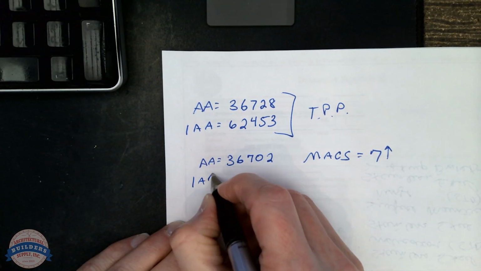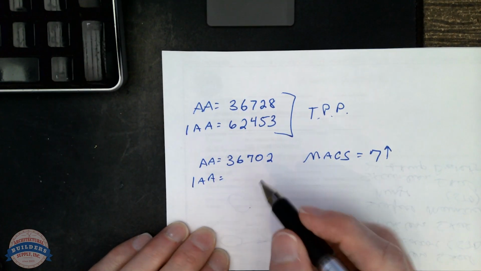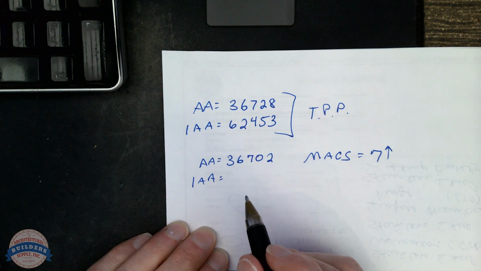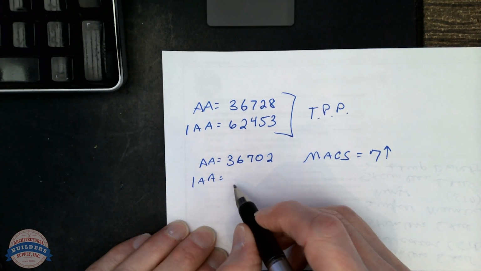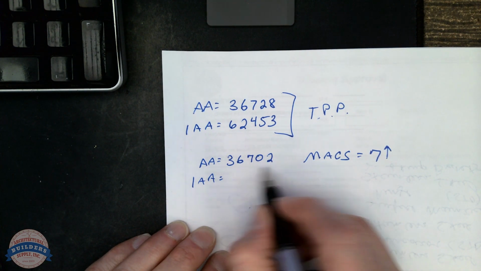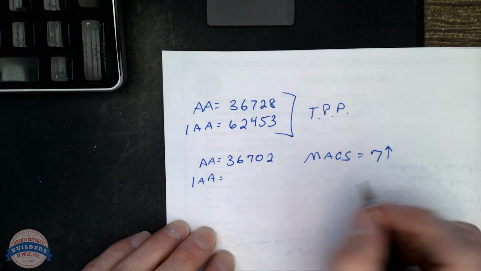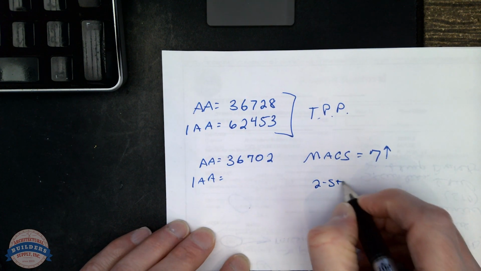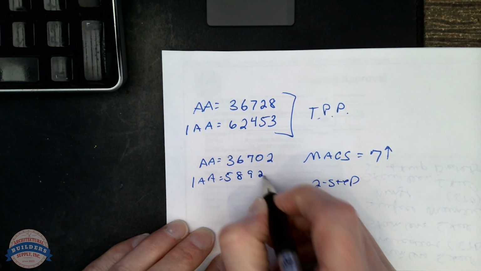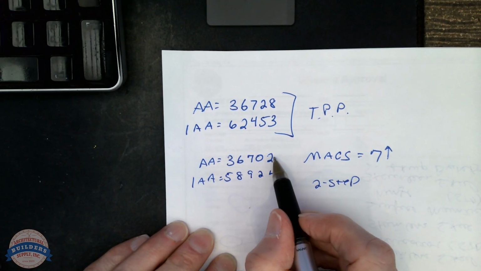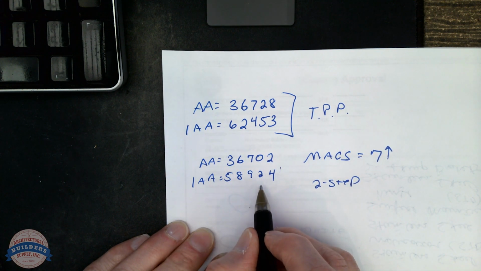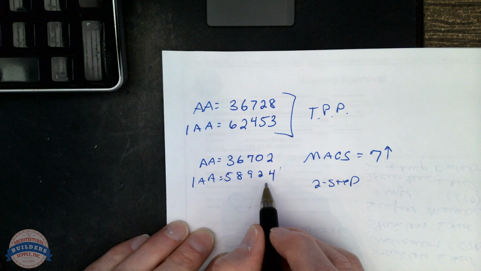Now let's say that our 1AA is going to be just the next available key number in each chamber, which means, since it's Schlage, a two-step system, we would have to have it 5, 8, 9, 2, 4. I've just added 2 to the master key number, and I get my first change key. Okay, here's my first change key.